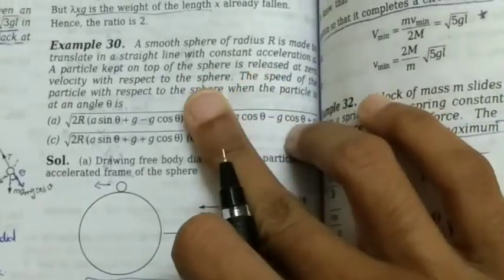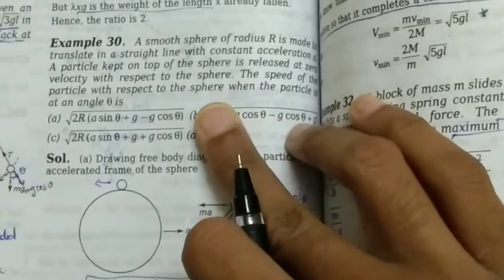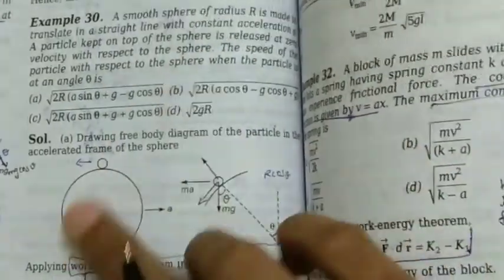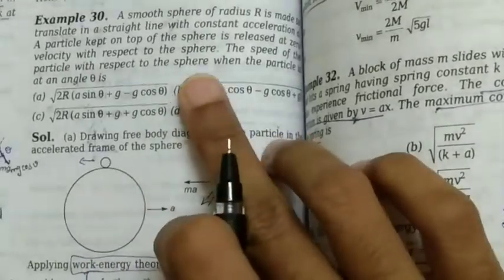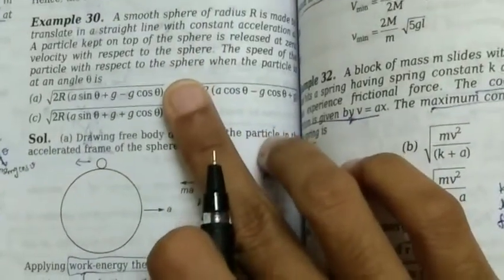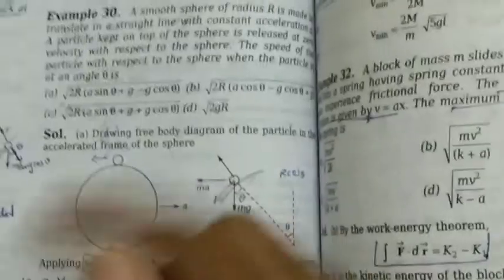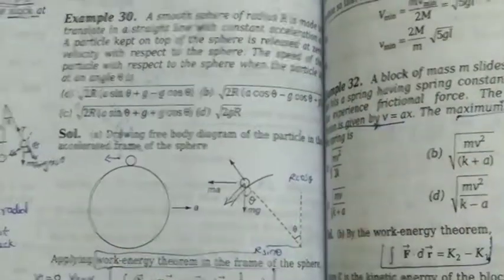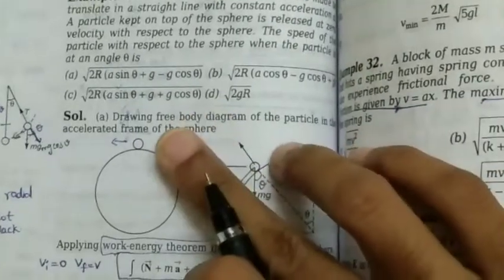At zero velocity with respect to the sphere, they are asking for the speed of the particle with respect to the sphere, not with respect to the ground. That is what we need to keep in mind here. We have to consider the sphere's frame of reference, not the ground's frame of reference. The condition would be different otherwise.